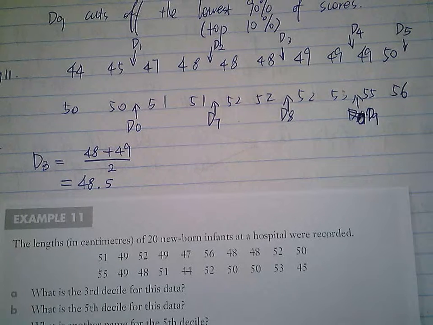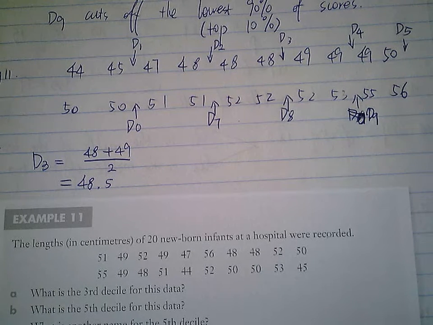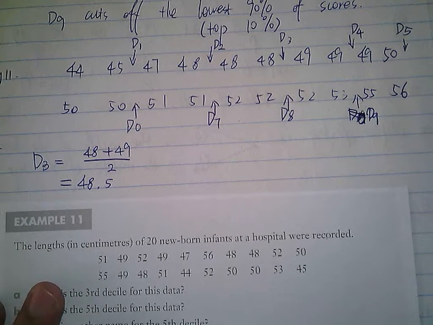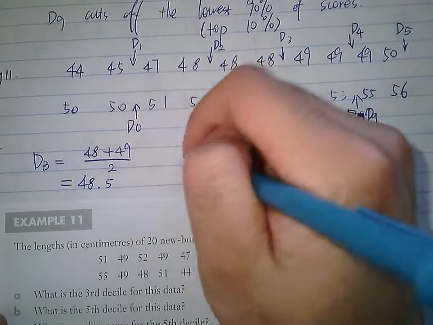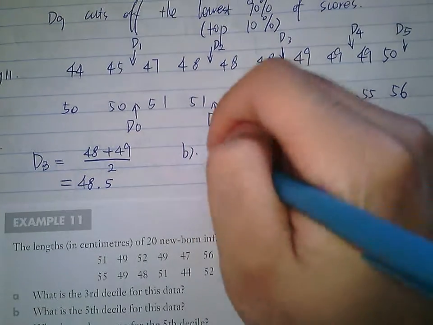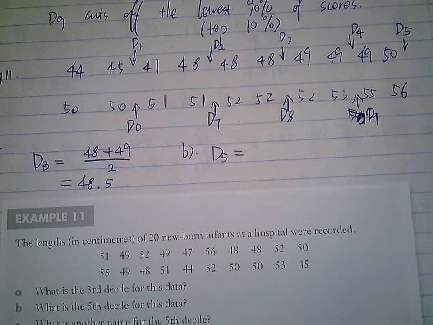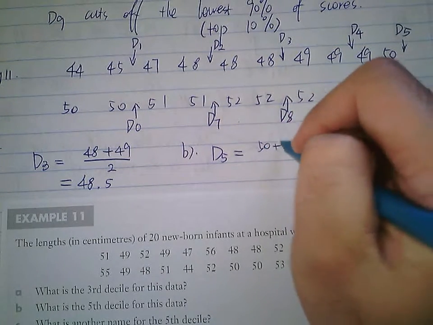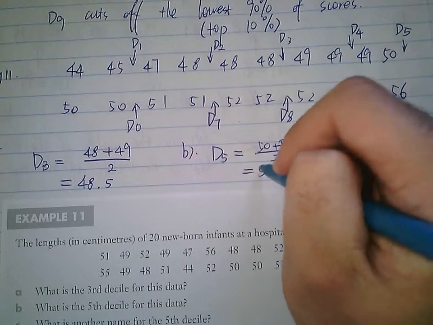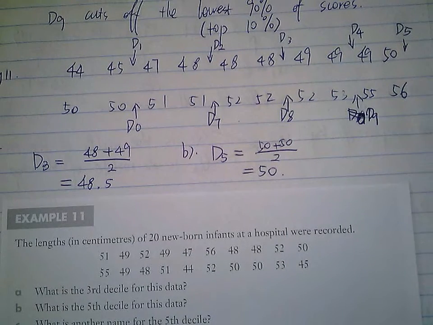This is pretty much the same way we do quartiles, but instead of separating the whole data set into 4 different quarters, we separate it into tenths. So part B, if we're finding the fifth decile, it's right there. The fifth decile is 50 plus 50 over 2, which is obviously still 50. That's the second part.